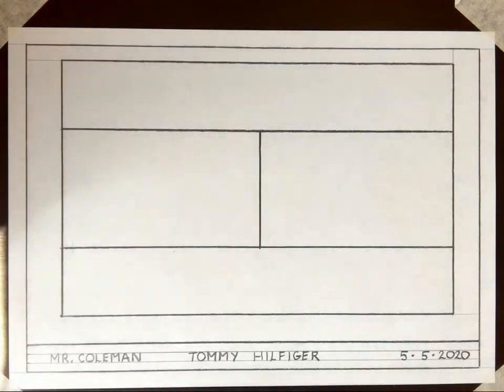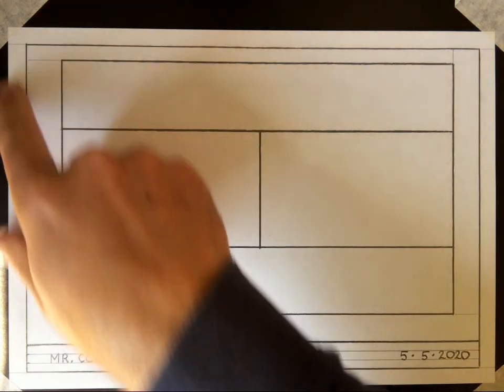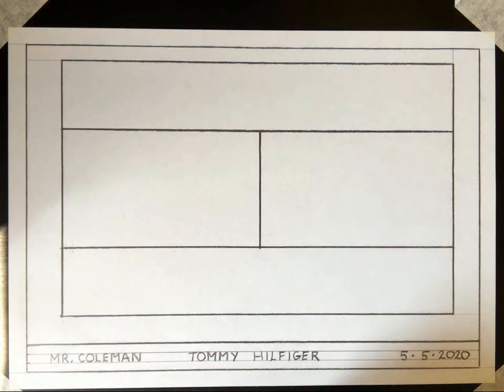Okay? So once again, there's the logo, complete with a page border, title block's name, and a date. All you've left to do now is shade it in. Okay? So have a go at that on the page you completed yesterday, and I'll talk to you again soon.